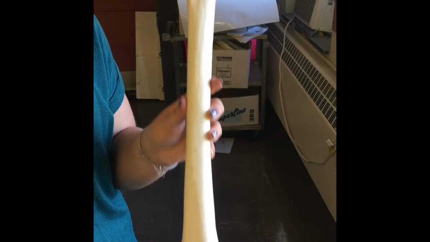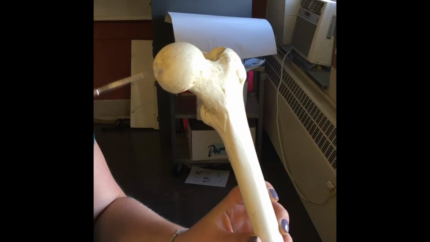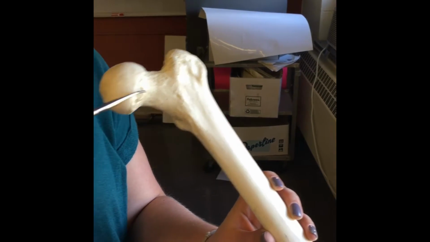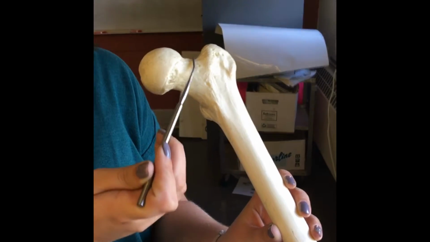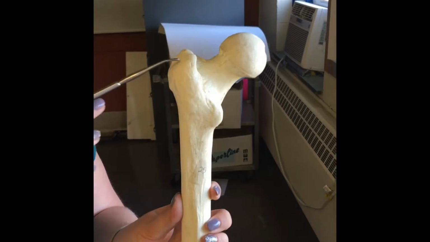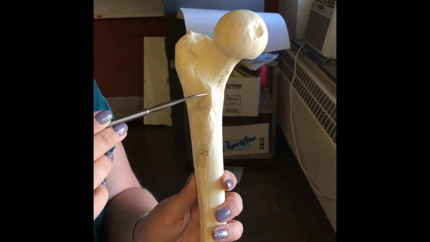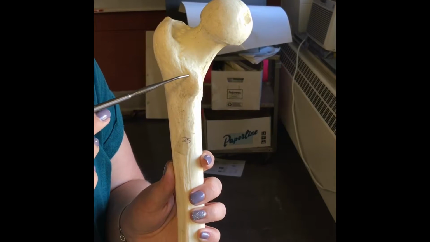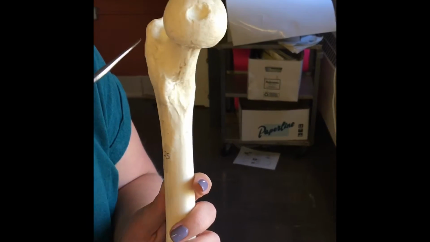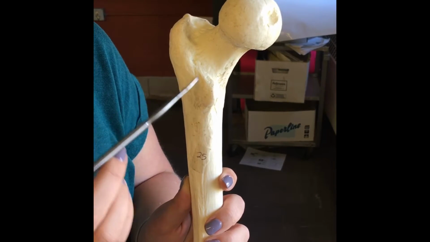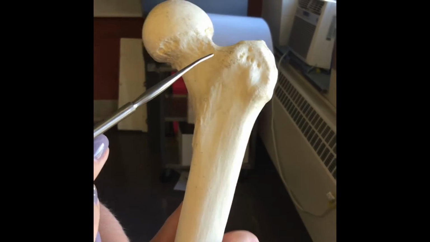This is a femur, and it's a left femur. This is the head. Then you have the neck of the bone. Here is the greater trochanter, the lesser trochanter, and on the back of the bone you have the intertrochanteric crest right here. It's this line right between that, and on the front you have the intertrochanteric line.